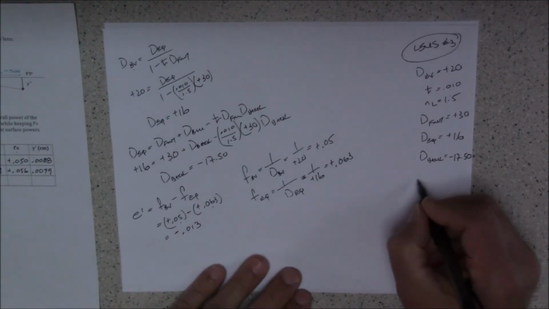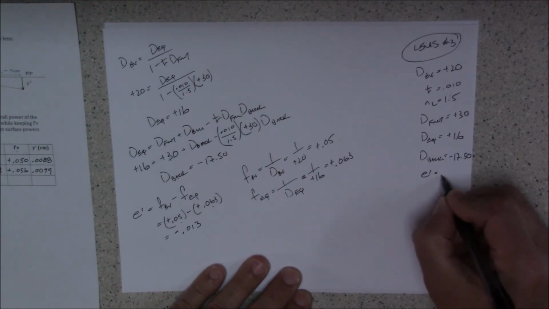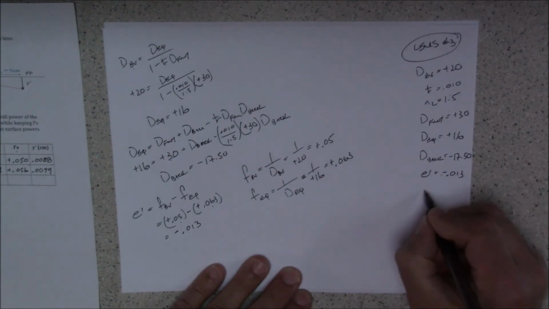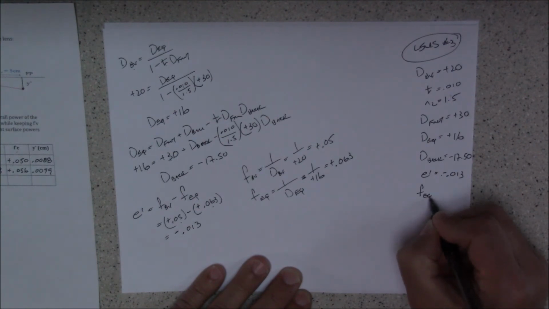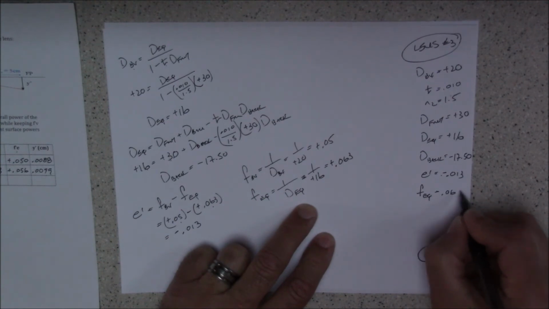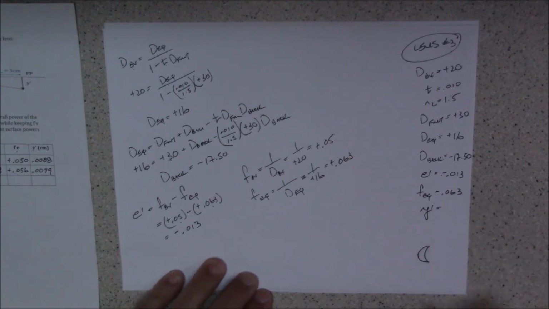So our E prime value is going to be a minus 0.013. Our focal distance for our back equivalent is going to be 0.063 over here, and then we need to know what our image size is going to be.